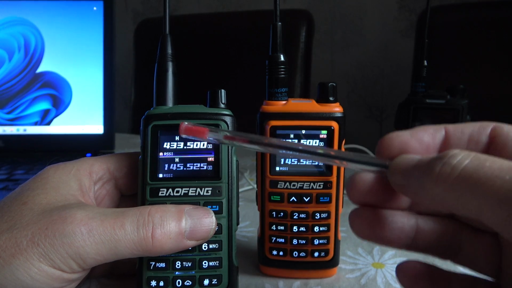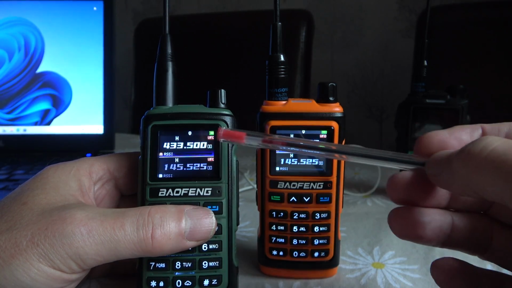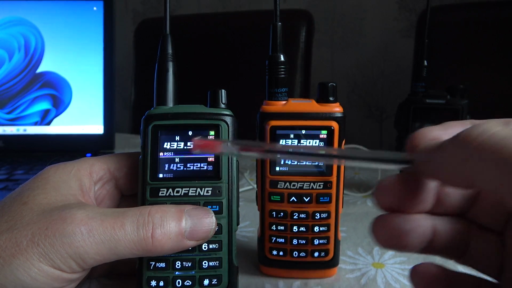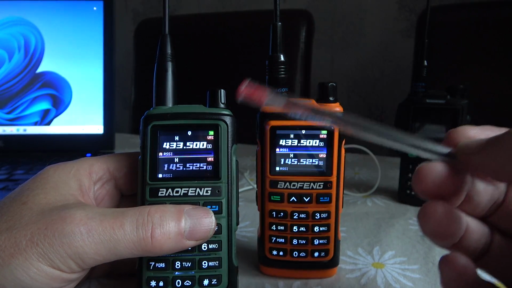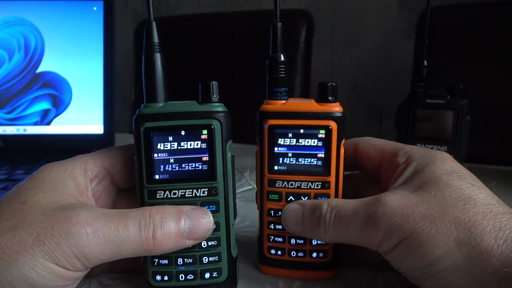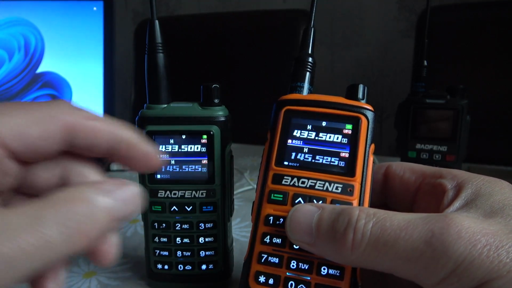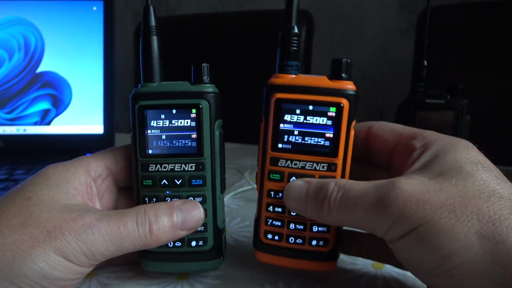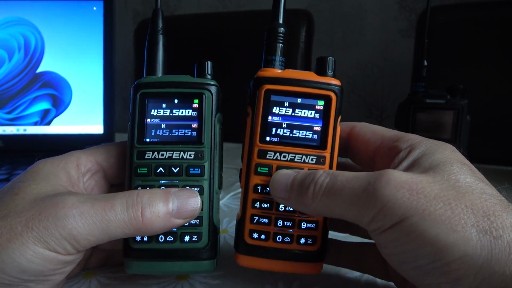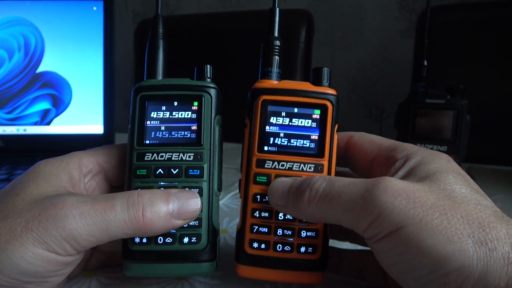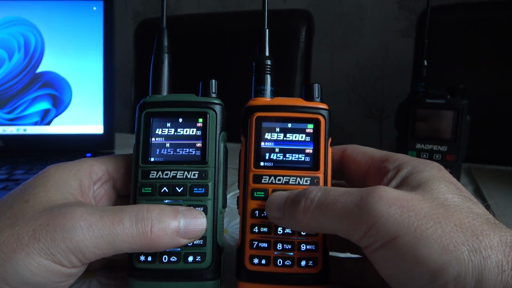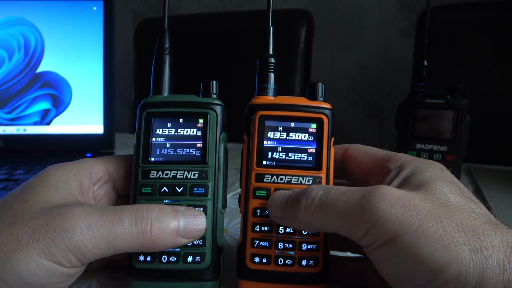In this case, I've just put in the 70 centimeter calling channel for the UK, 433.500, and I've done it on the second radio as well. We're on 433.500. It's vital that both radios are operating on the same radio frequency before we try to send GPS coordinates.